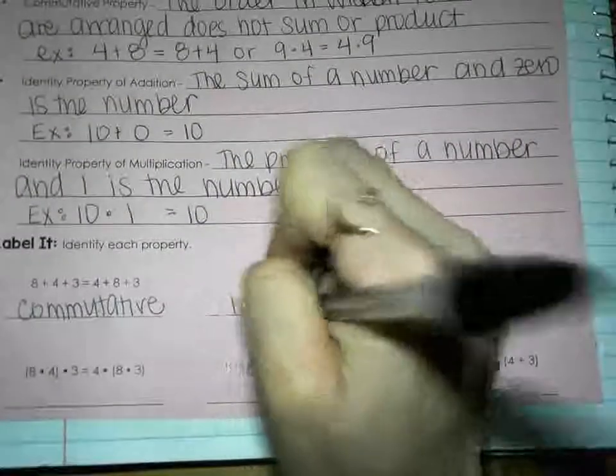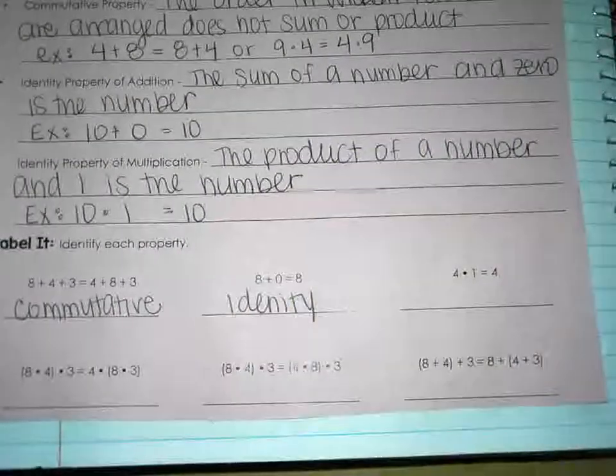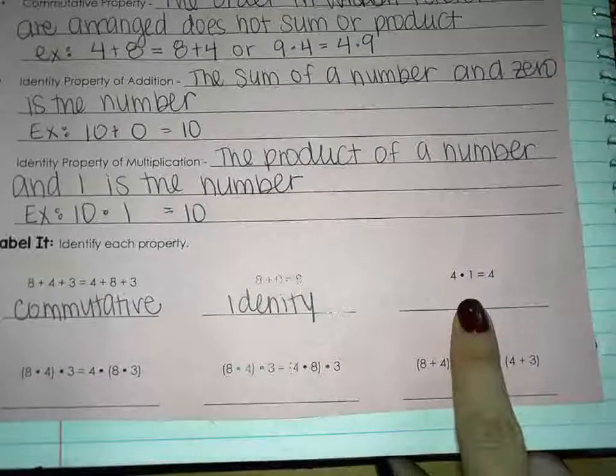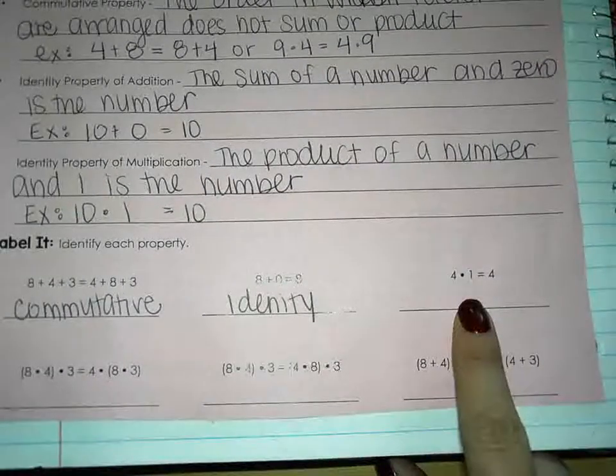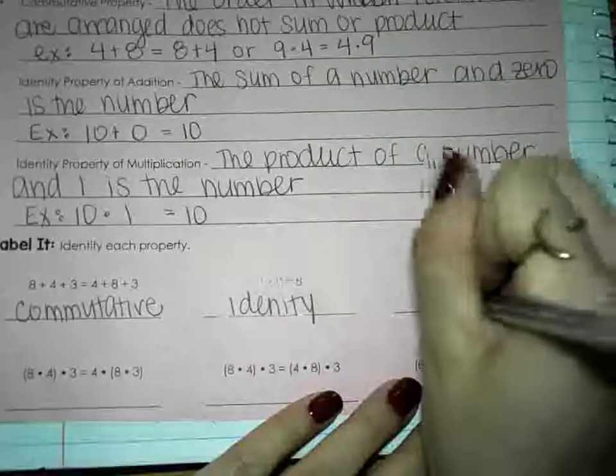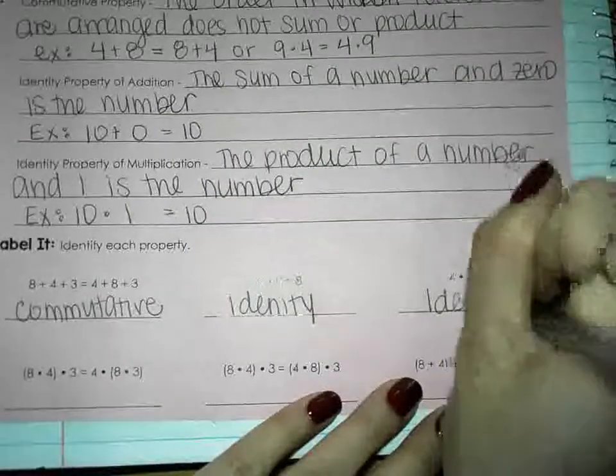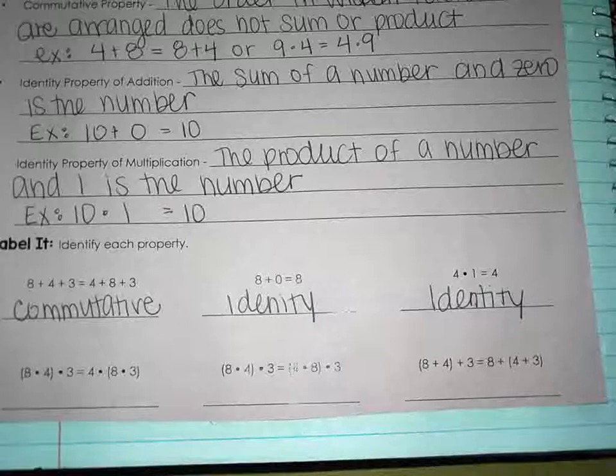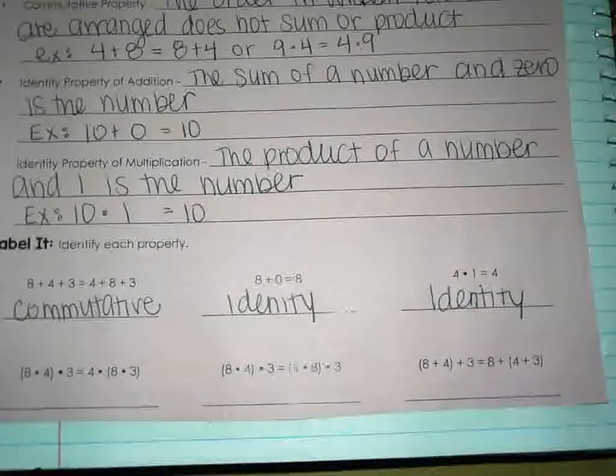Everyone answer the next one. 4 times 1 times 4. That is also identity. Yes, ma'am. You have to say like identity of addition. Should you? Yes. Am I going to worry about that right now? No.